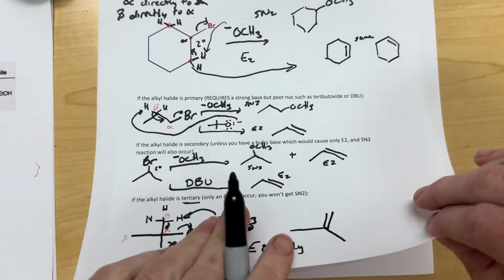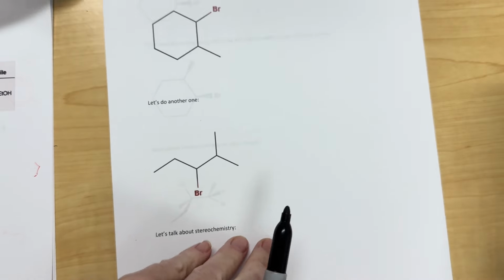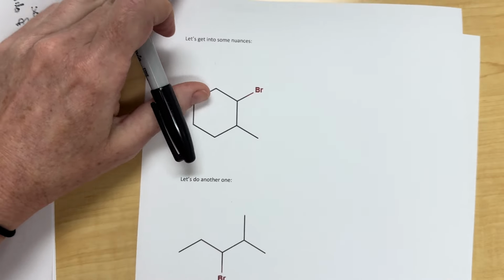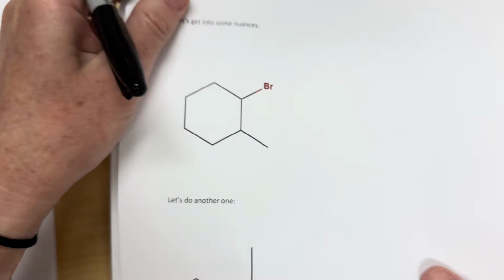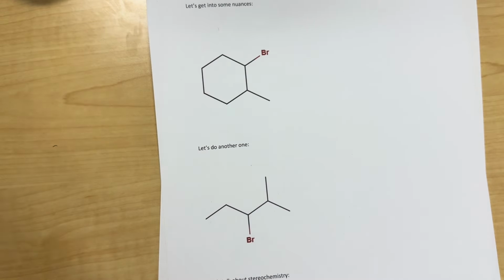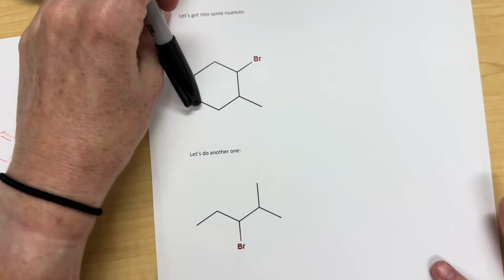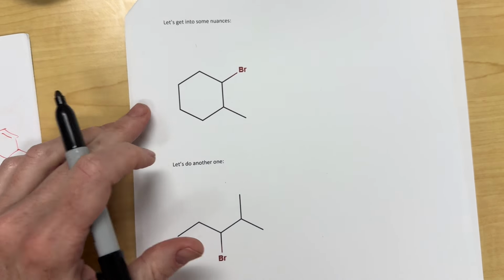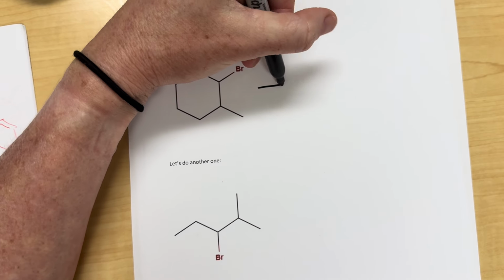All right, let's keep it moving. Let's get into some nuances. Everything I provided so far was relatively straightforward. Let's say we want to react, and we're going to focus mostly on E2 from here on out, so I'm going to be using a lot of bulky bases to do that.